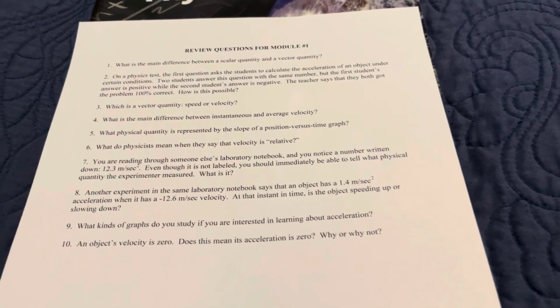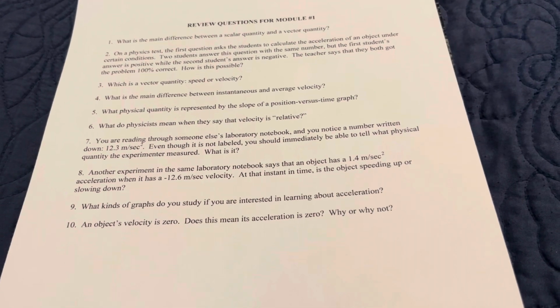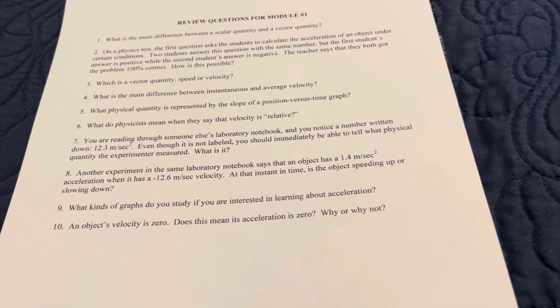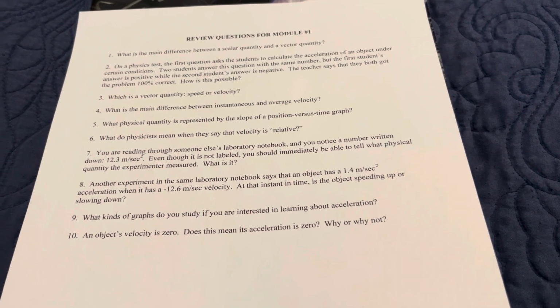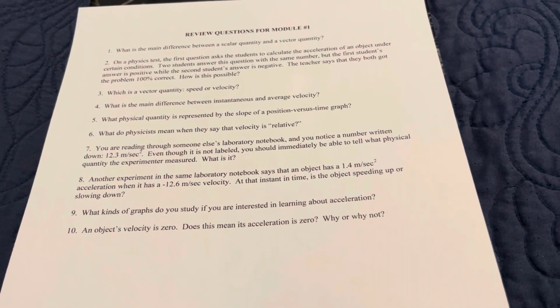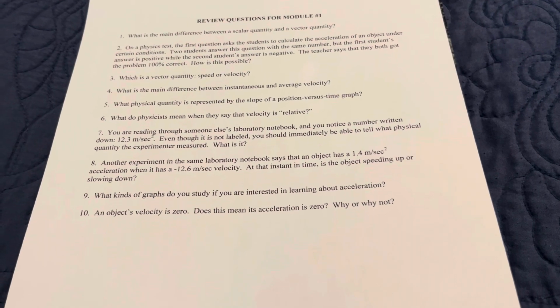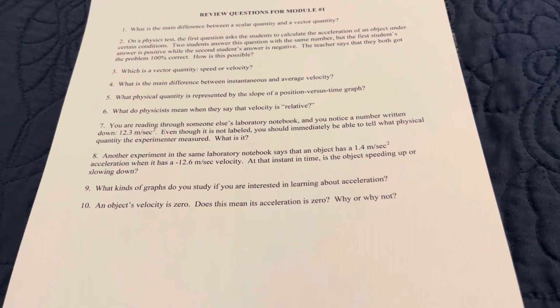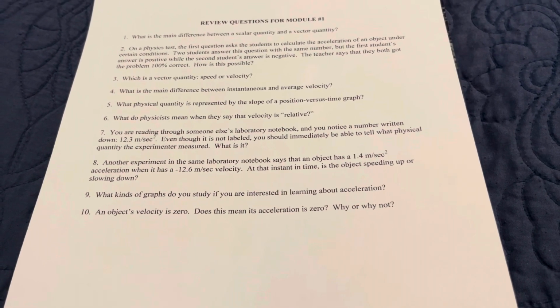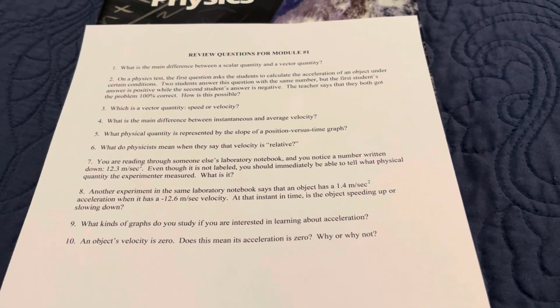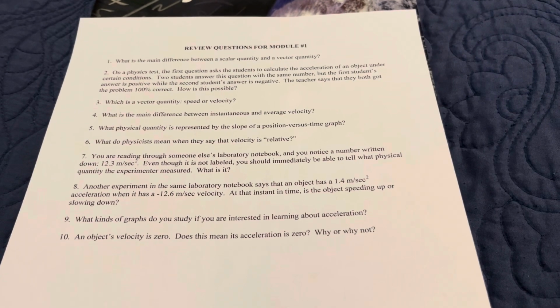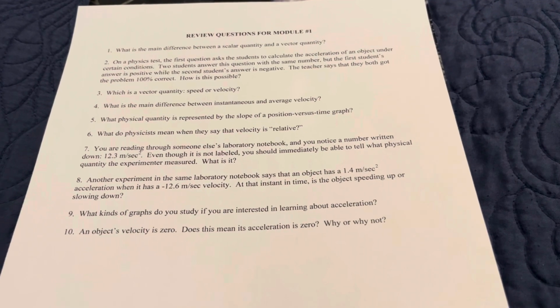Number 10, an object's velocity is 0. Does this mean its acceleration is 0? Why or why not? No, it doesn't. Acceleration is the change in velocity. Say velocity is 0 for a moment and not 0 the next. The velocity has still changed and the acceleration can't be 0, okay? Those are all the answers to the review questions.